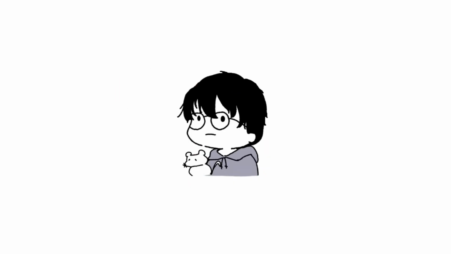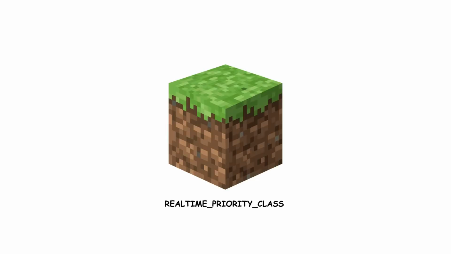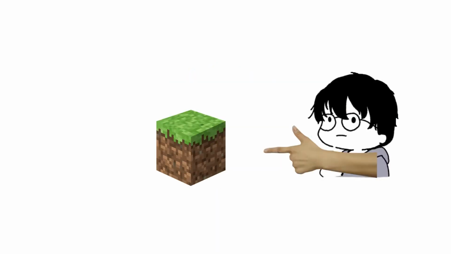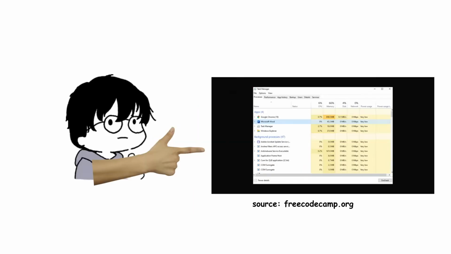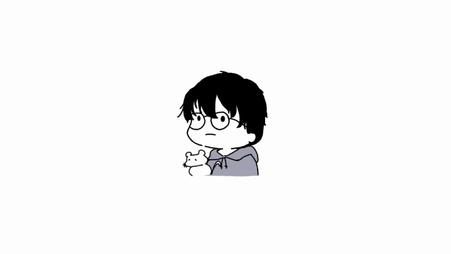A little tangent, if you ever get a super high CPU intensive process and you set that thing to real-time priority, like say for some reason you wanted to play Minecraft on real time, because you have that CPU intensive thing on real time, your other processes, like the things that handle your input and output, like your mouse, your keyboard, everything like that, would lag behind it.